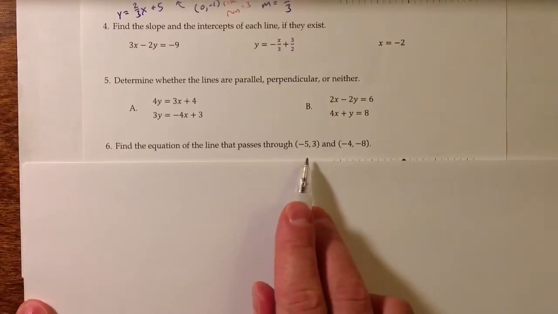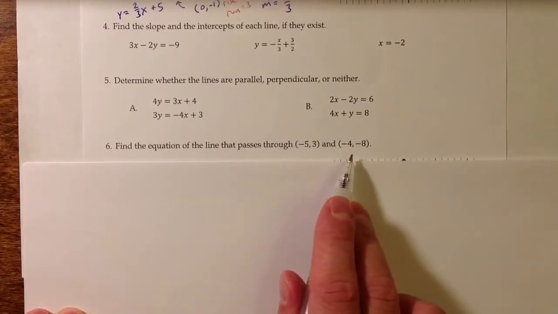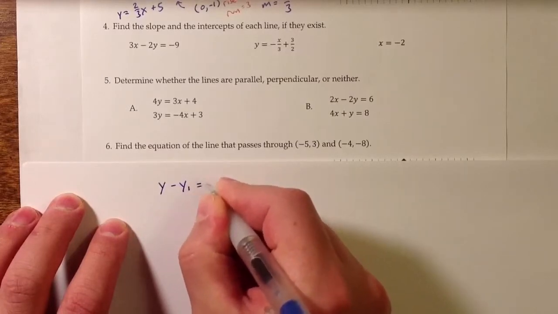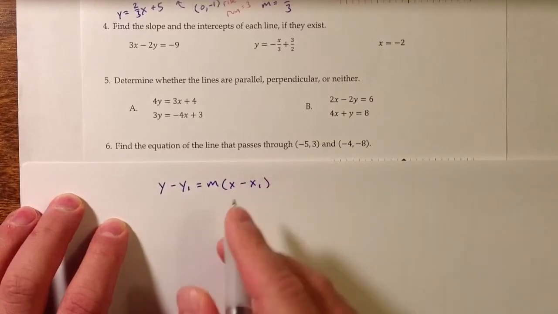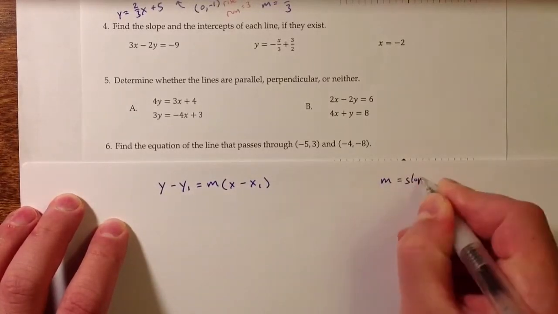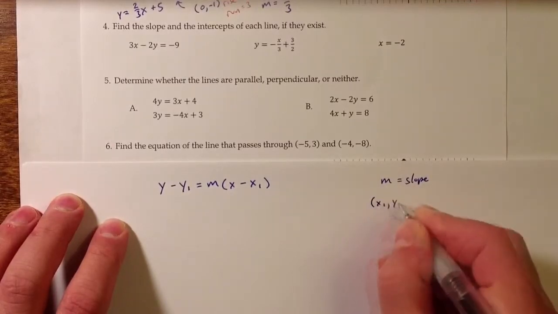For problem 6, I'd like to find the equation of a line that passes through the points (-5, 3) and (-4, -8). I'm going to use point-slope form for this. Point-slope form is a way to set up the equation of a line if I know the slope and at least one point on that line.